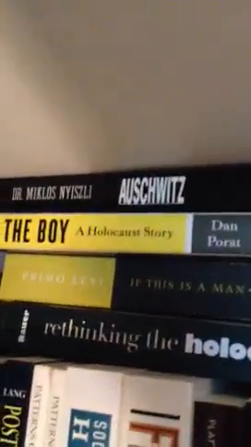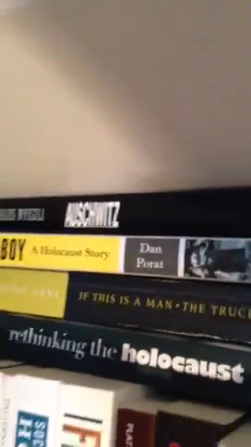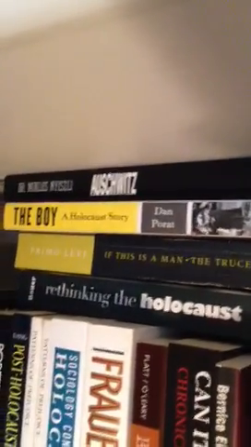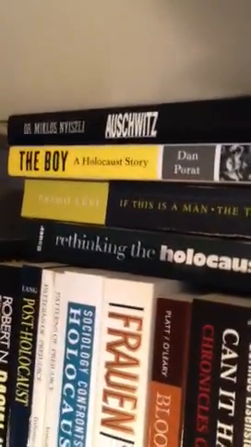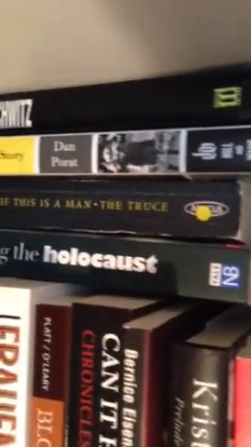Up here you can see I have a book, Auschwitz, by Nyiszli, and he was a physician that was forced to do work in Auschwitz. A couple other books there, The Boy, A Holocaust Story by Porat, Rethinking the Holocaust, Bauer's work.